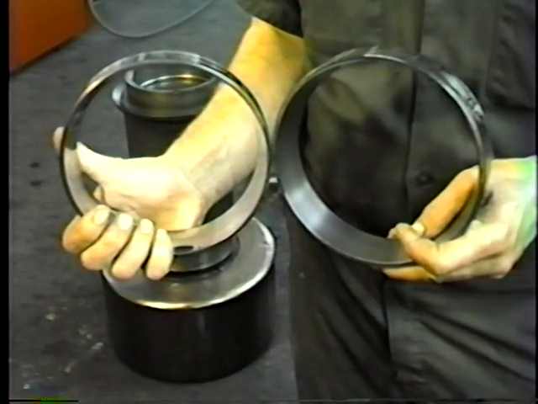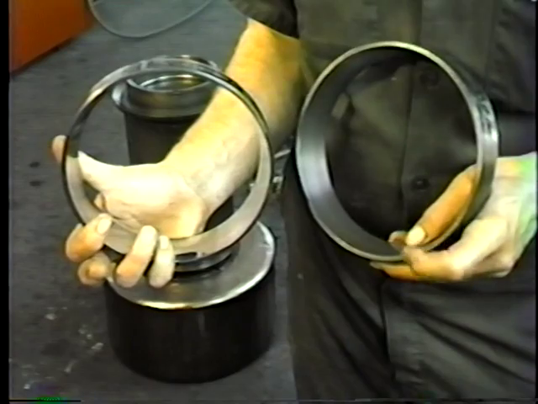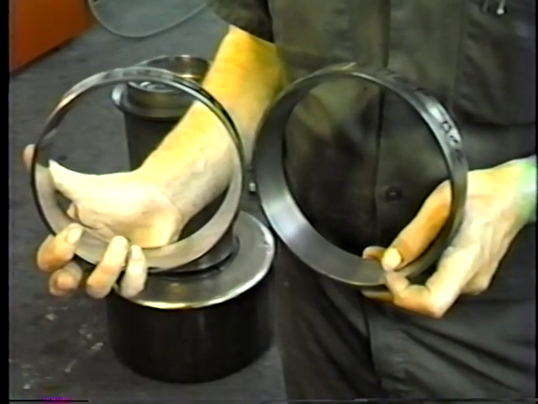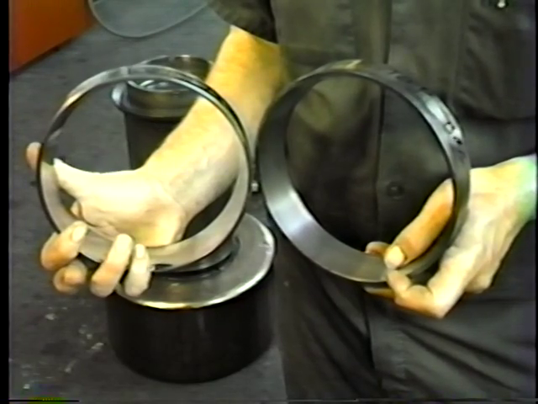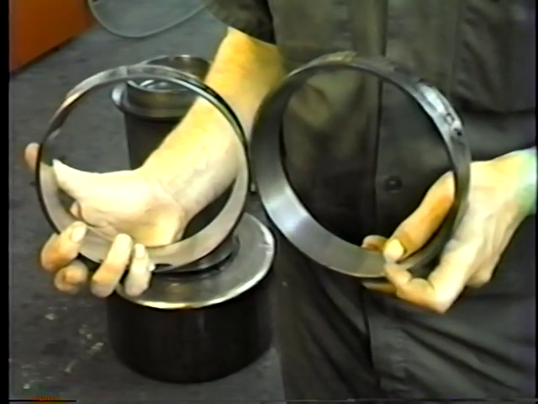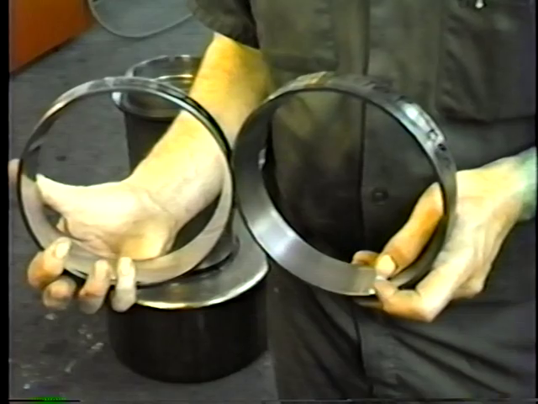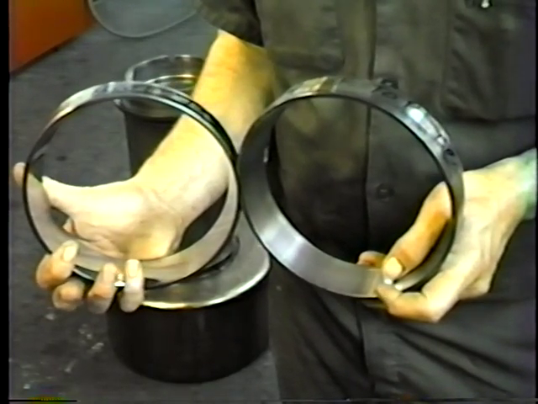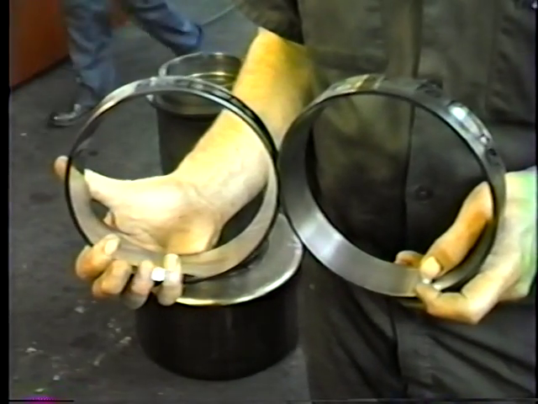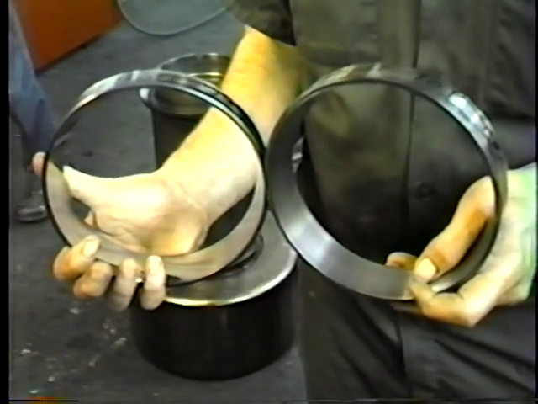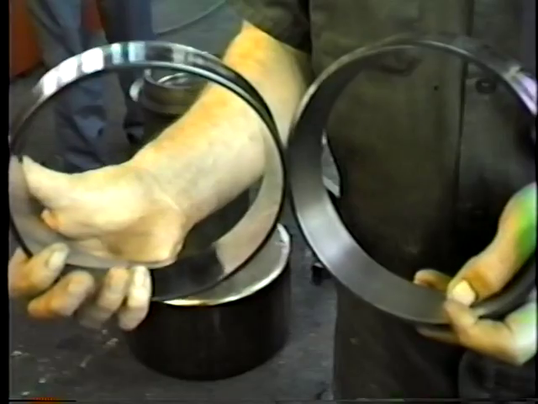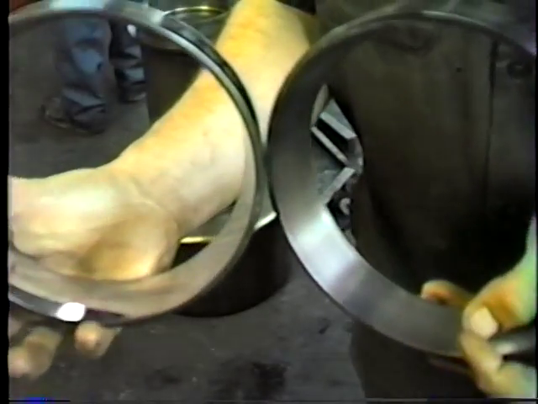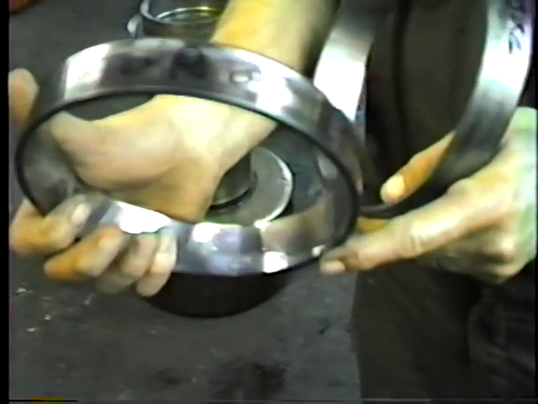Now the race on the left is the top of the top bearing race, and the race on the right is the bottom of the top bearing. Now we want to bring those up real close, and I'll put it into macro. You'll see the difference in the inside of the races. Bring the top one in first.